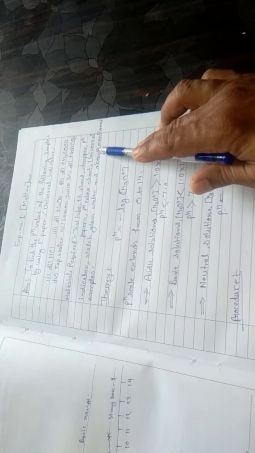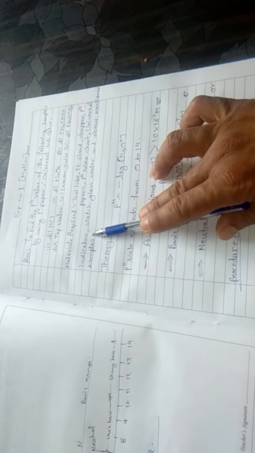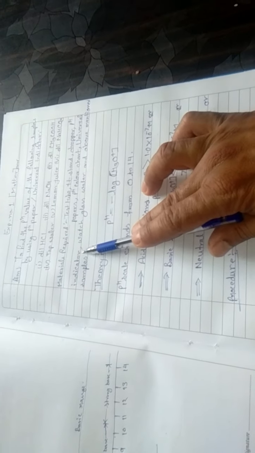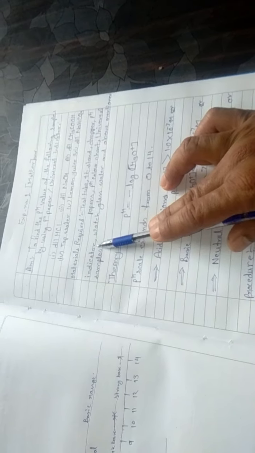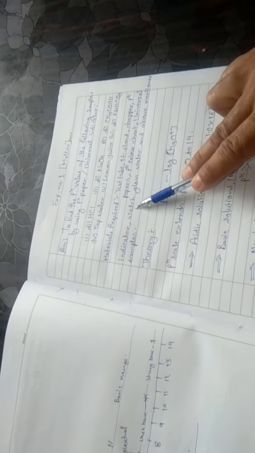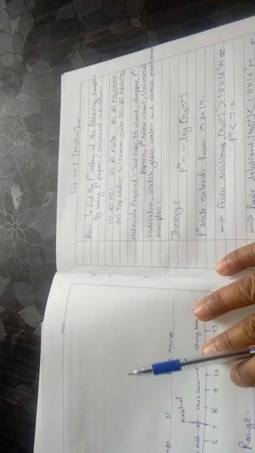Similarly, universal indicator is a mixture of various indicators, in order to cover a broader range of pH, because some of the indicators have a limited range of pH. That's why universal indicator is required for the broader range. So we will use pH paper and universal indicator on these samples and observe the different colors. Let us see what type of colors we will observe after the testing.